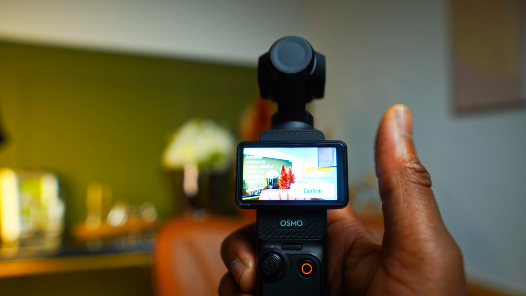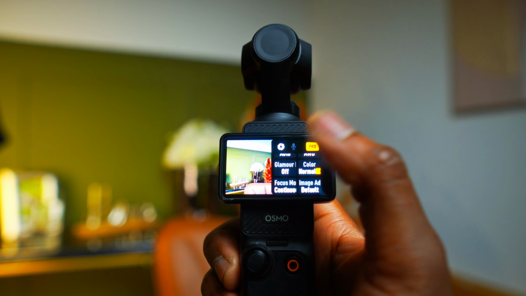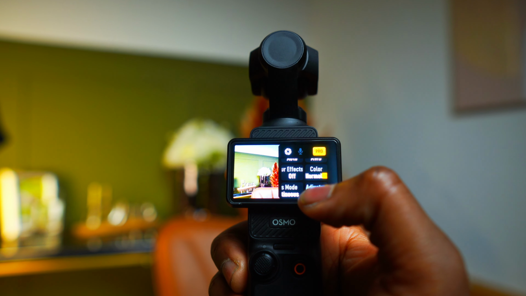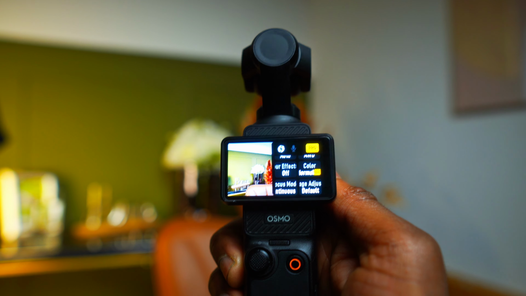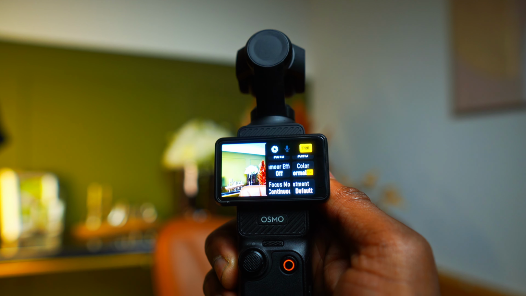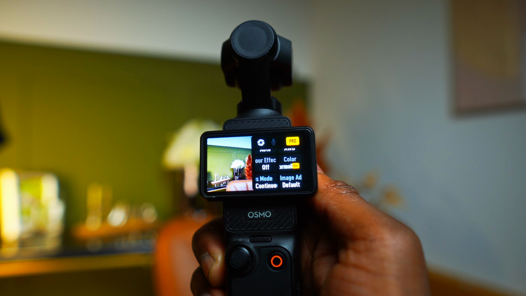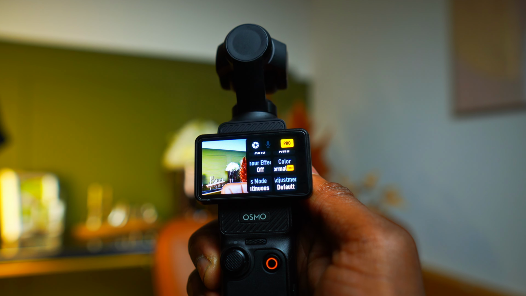For focus mode, I always leave it on continuous. For image adjustment, I leave it on default. And these are the settings that I use for the DJI Osmo Pocket 3. There's no special settings, there's just the basic settings that are there.